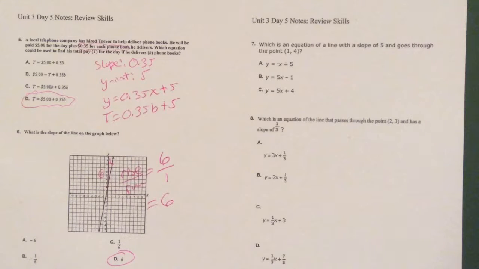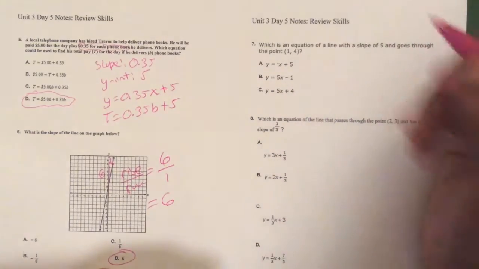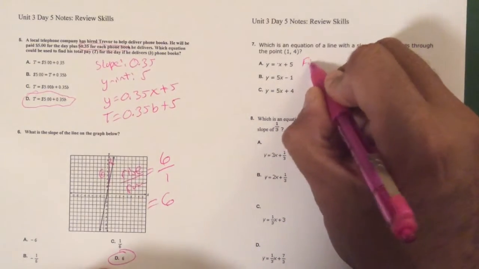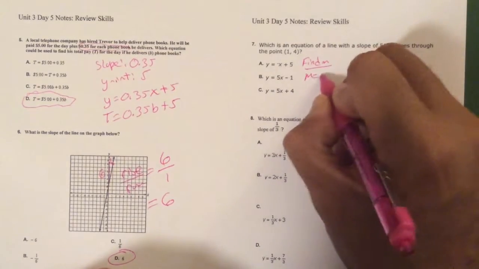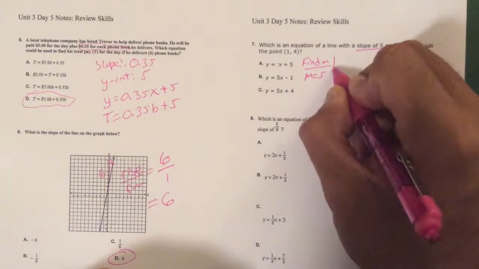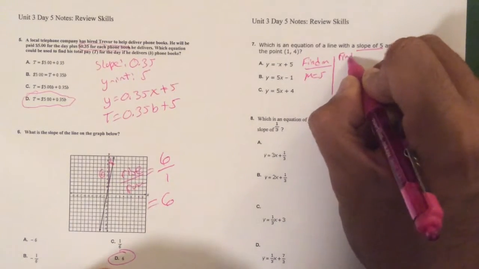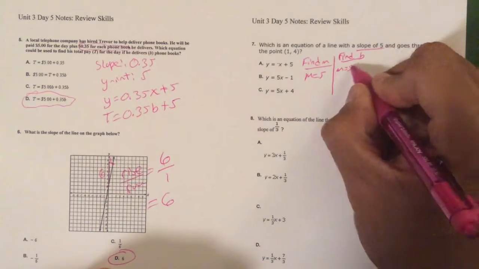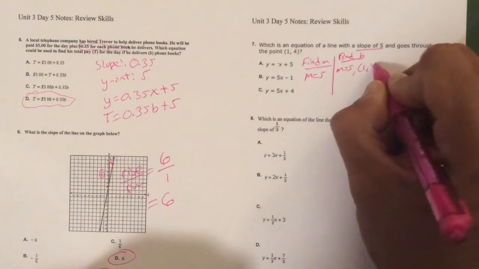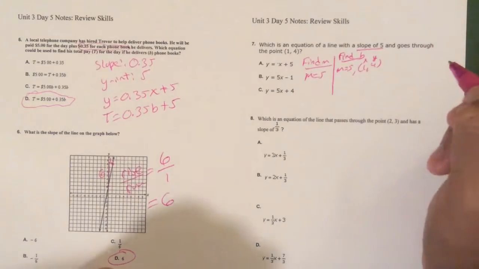Moving on. Which is an equation of a line with a slope of 5 and goes through the point (1, 4)? So remember, when we're doing these types of problems, first thing I need to do is find the m. So your m is 5. That's what they said. Next thing is find the letter b. So that means I'm going to use the 5, which is the slope, and the ordered pair, which is (1, 4), which are your x and your y.